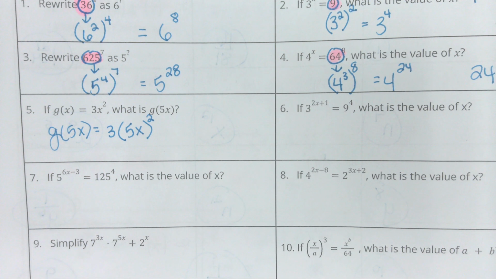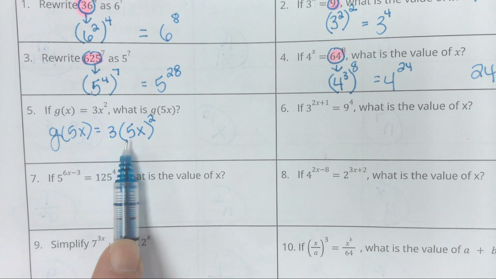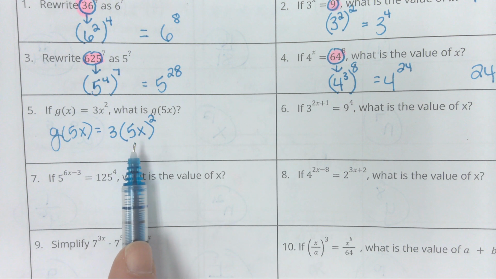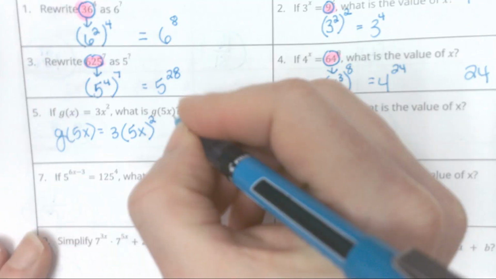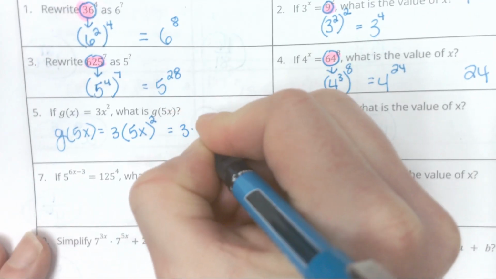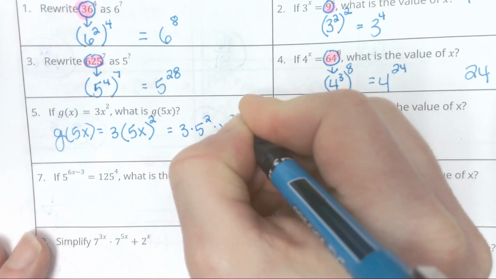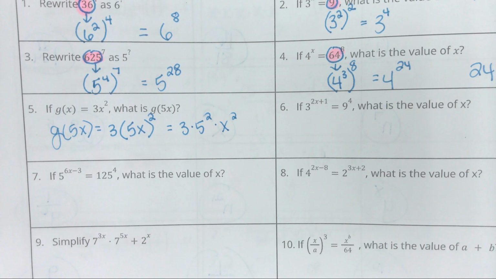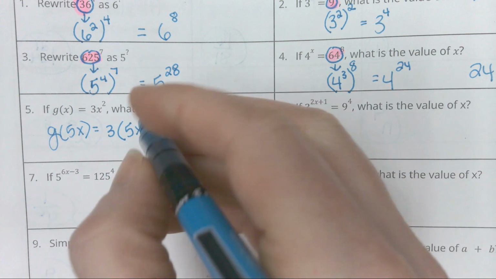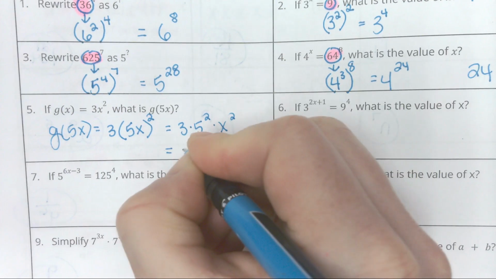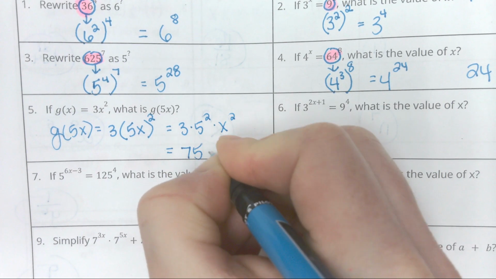What comes first, exponents or multiplication? Exponents. So you'd want to be careful. Don't do 3 times 5 first here because that's multiplication. We want to do the exponent first. So we would do 3 times 5 squared times x squared. What is 5 squared? 25. So 3 times 25 would be 75x squared.